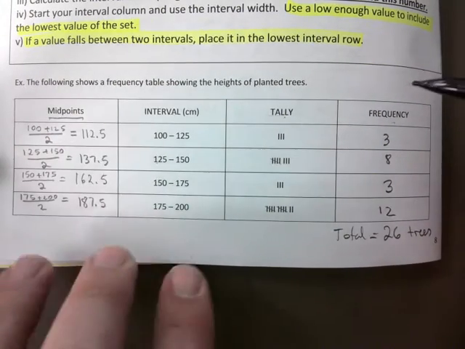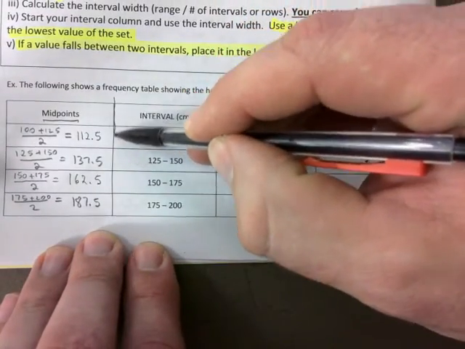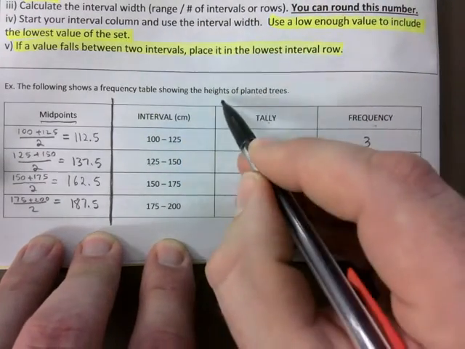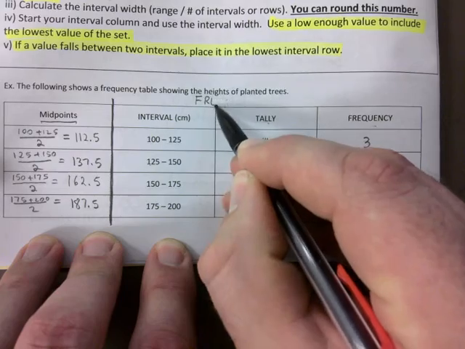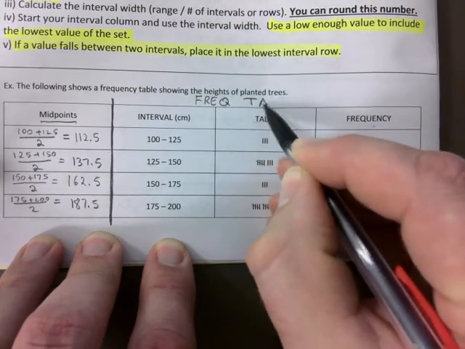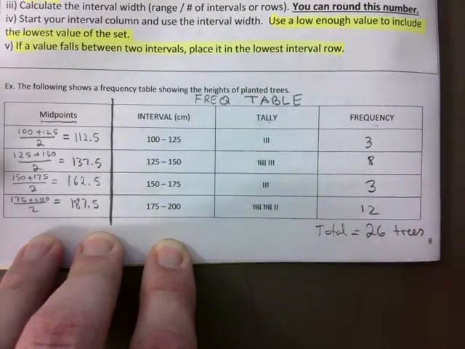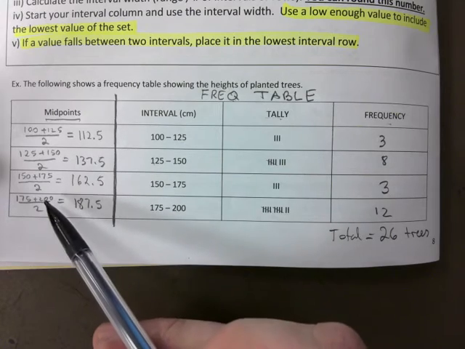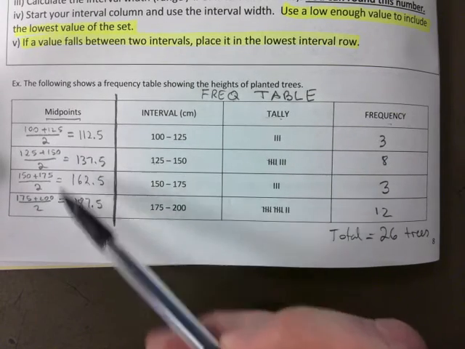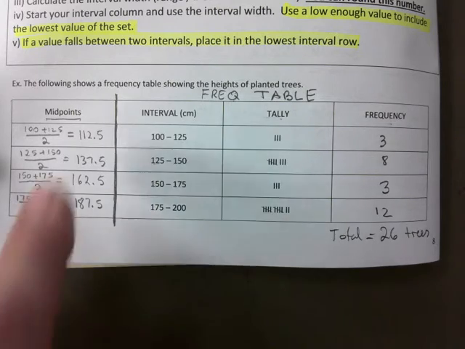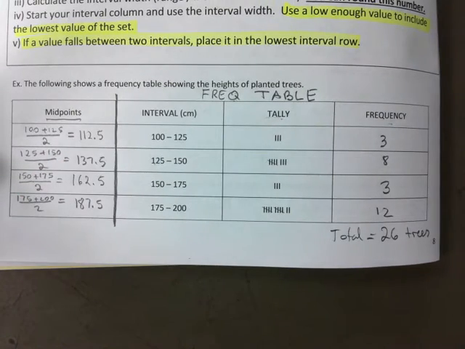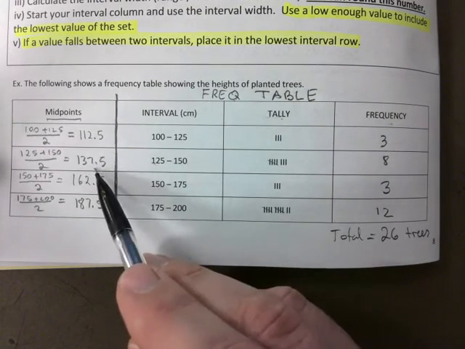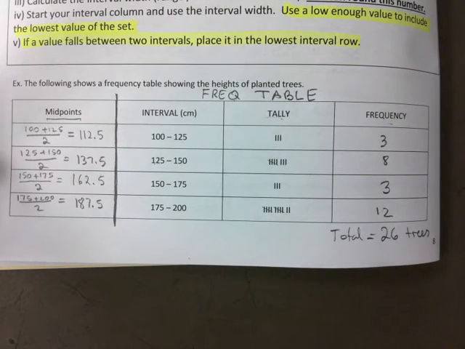So midpoints are, I will kind of block this off here. This is the frequency table. The frequency table is just those 3, but the midpoints are often required. Actually, 80% of the time you're going to need to find the midpoints. So just always have a space there for it. So 112.5 is right in between these two. 137.5 is right in between these two, and so forth.